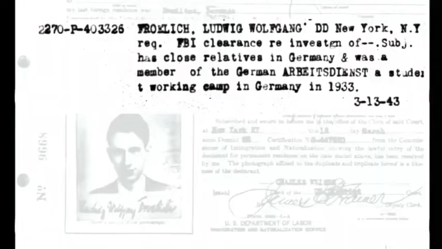I found this from the FBI files, an FBI note from 1943, wondering, was Froelich a Nazi? He had relatives in Germany and was a member of the German Arbeitsdienst, a working camp in Germany. But his closest relatives said, no, he wasn't. But they said, no, he wasn't a Jew. Our family is not Jewish.